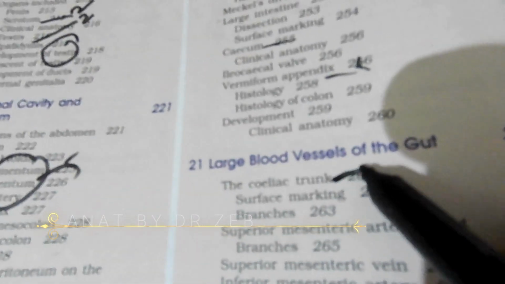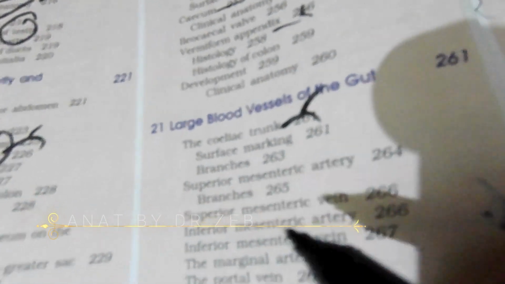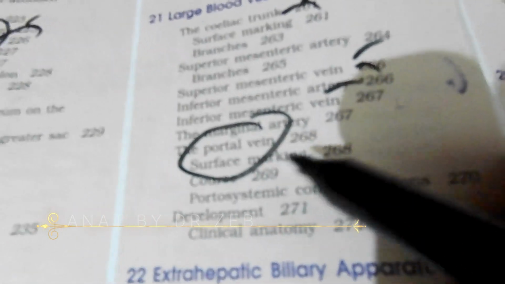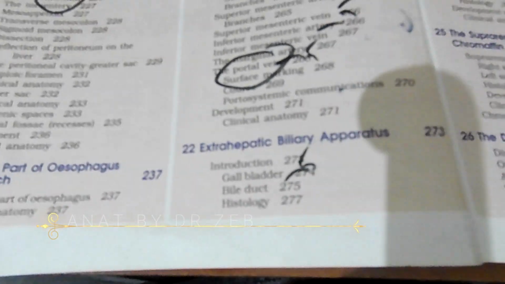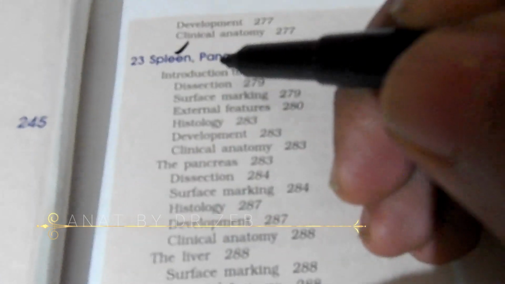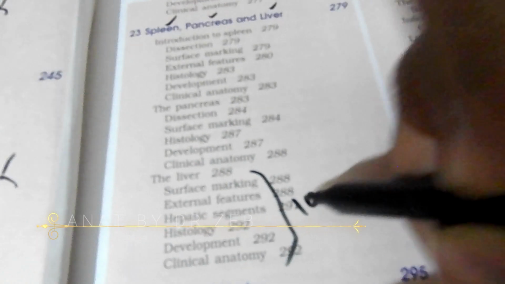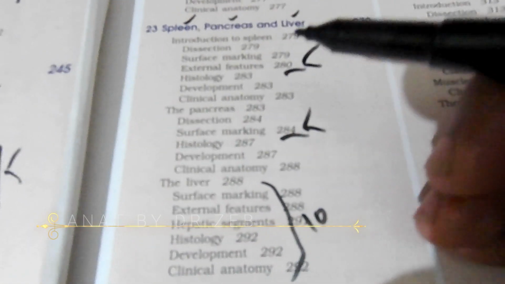The celiac trunk may come for 5 marks. The blood supply of the intestines for 5 marks. The superior or the inferior mesenteric artery for 5 marks. Here, portal vein, very important for 5 marks. Gallbladder, get ready for 5 marks. Nothing much other than that except the gallbladder. Spleen, very important 5 mark question. Pancreas, 5 mark question. Liver demands respect, only for 10. This question may come for 10, but remember, pancreas and spleen, some people may ask for 10 marks.